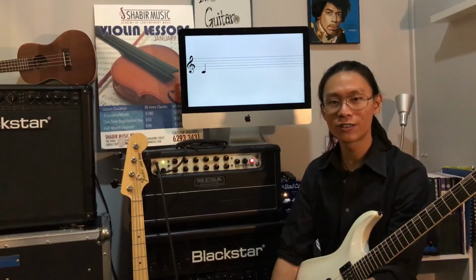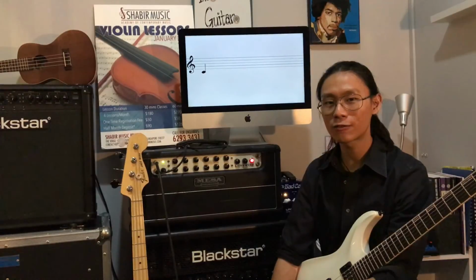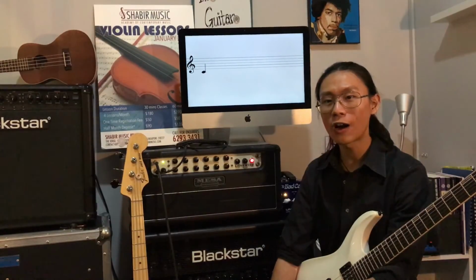We're going to flash the notes of Twinkle Twinkle Little Star across the screen along with how it sounds. Here it goes.